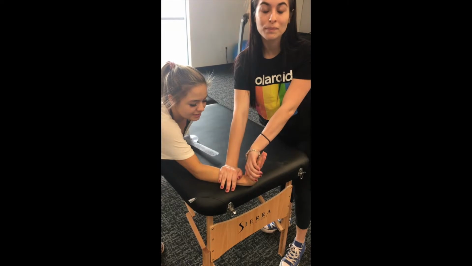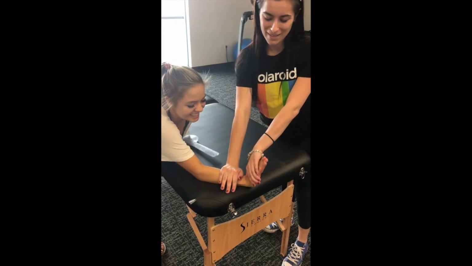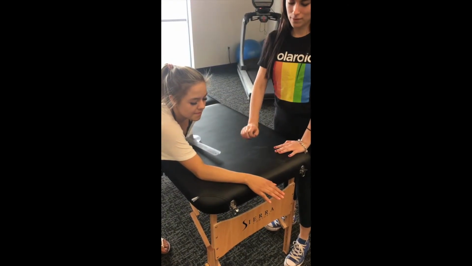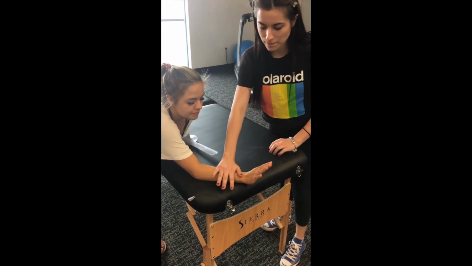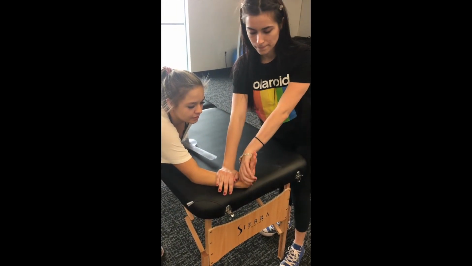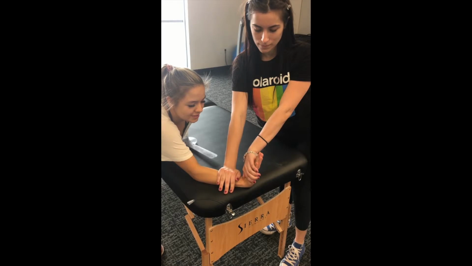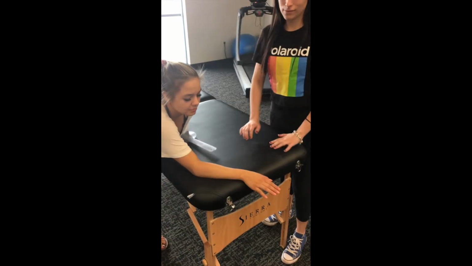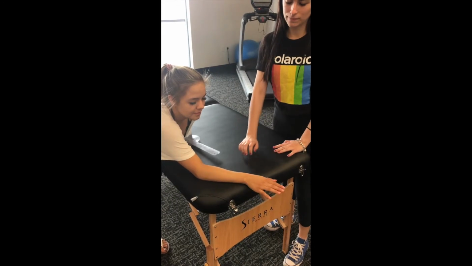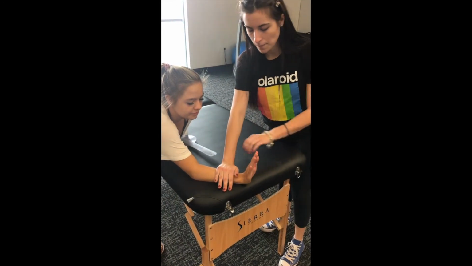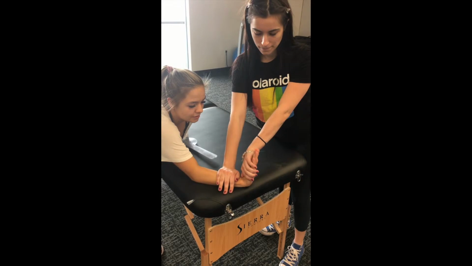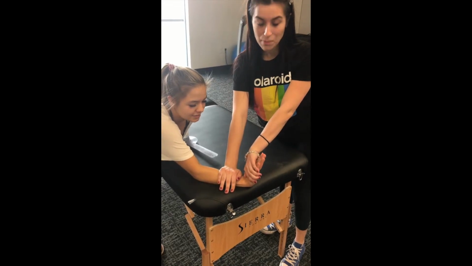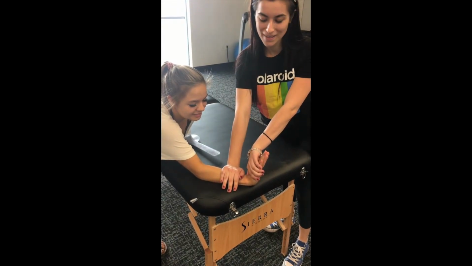The origin of the extensor carpi radialis longus is the supracondylar ridge of the humerus. The insertion is the base of the second MC, and the action is wrist extension and radial deviation. The origin of the extensor carpi radialis brevis is the lateral epicondyle of the humerus. The insertion is the base of the third MC, and the action is wrist extension.